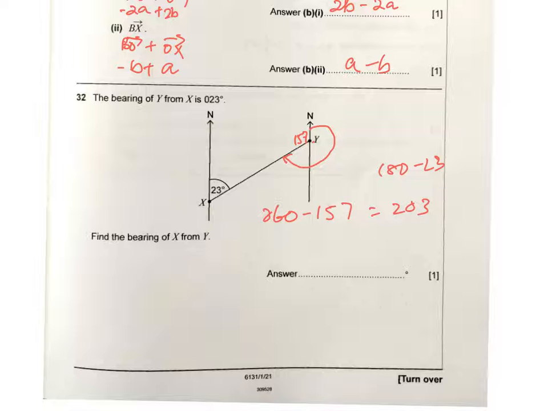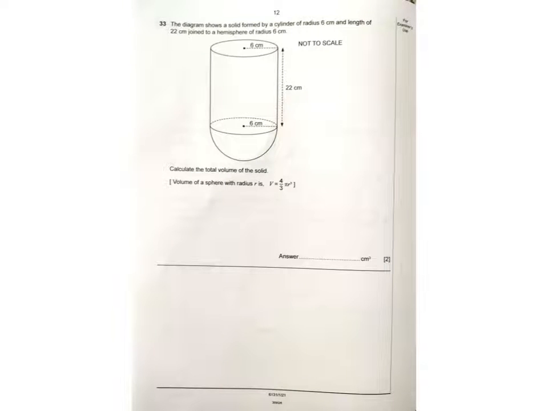Or you can say, because this is north and that is north, these two are alternate angles. This angle and that angle, they are forming a Z shape. Can you see that? This is also 23. And you can see from here to here, it's a straight angle, it's 180. You can also say it's 180 degrees plus 23, and that gives us also 203. Actually, that is the easiest one.